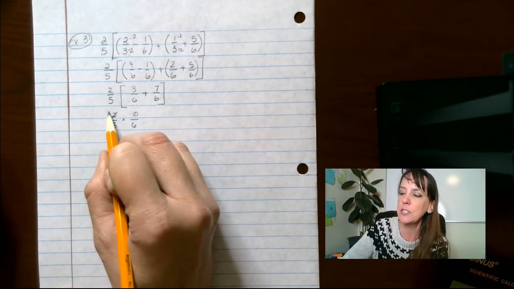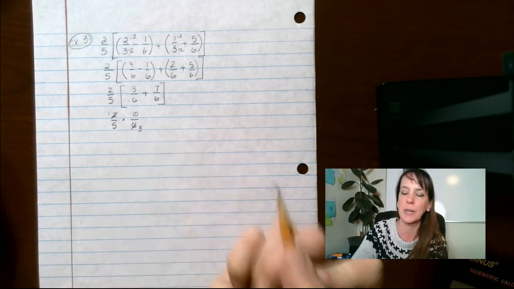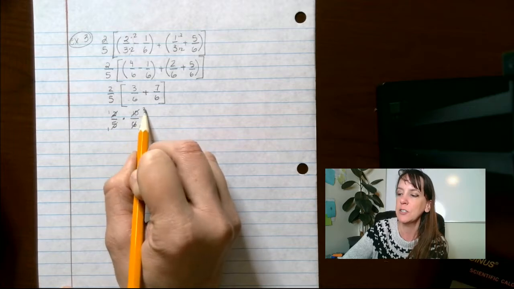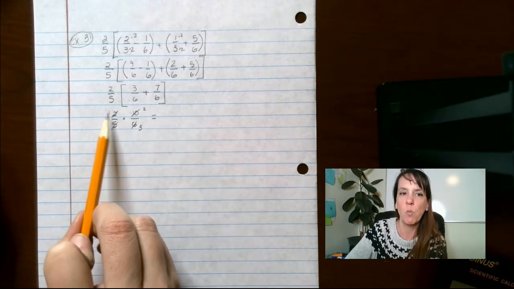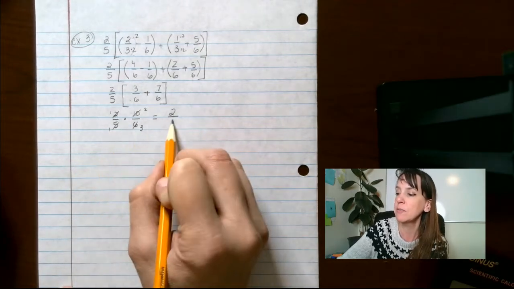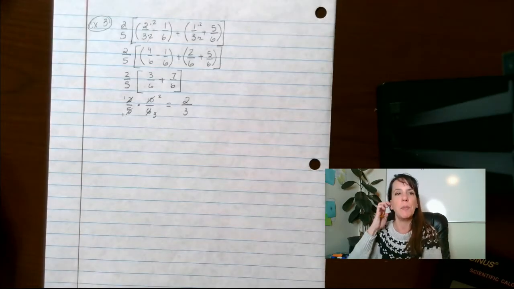I divide this by 2, I get 1. Divide this by 2, I get 3. Divide this by 5, I get 1. Divide this by 5, I get 2. So upstairs I have 1 times 2, which gives me 2. Downstairs I have 1 times 3, which gives me 3. Beautiful.